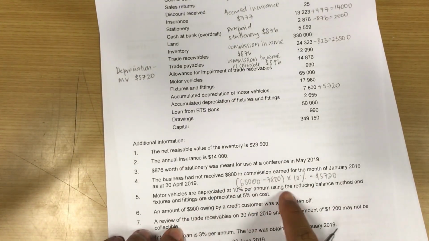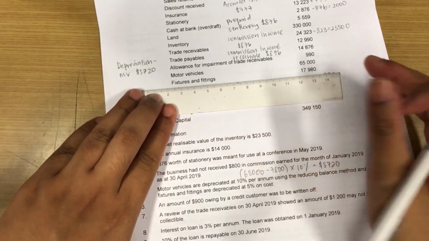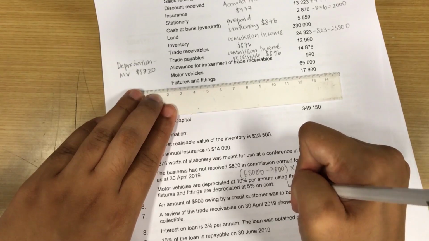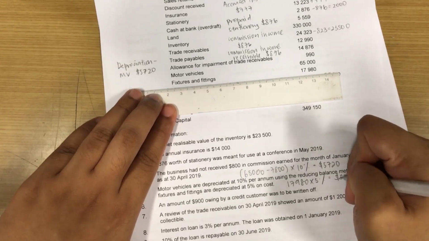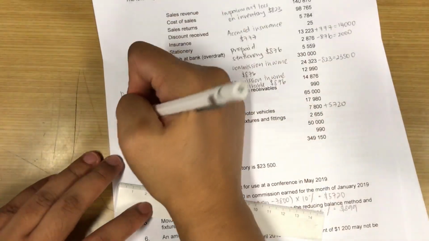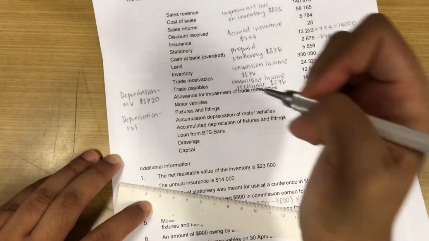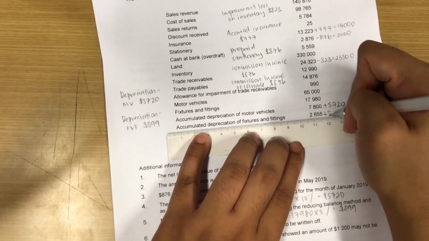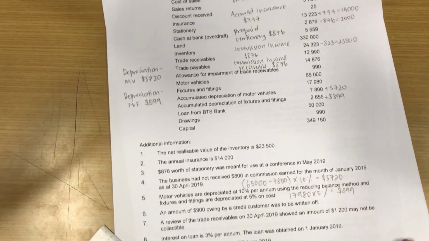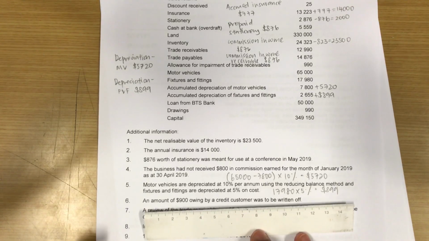You need to go to your accumulated depreciation for motor vehicles and plus 5,720. Next one, fixtures and fittings is 5% on cost. So if it's on cost, it's more straightforward. All you have to do is take the cost price of your fixtures and fittings, which is $17,980 times 5%, and this will give you $899. So once again, same thing, you create a depreciation expense account for your fixtures and fittings of $899, and you go to your accumulated depreciation, $899.